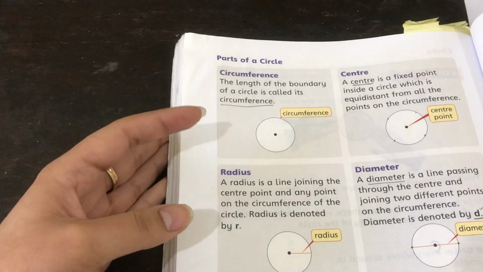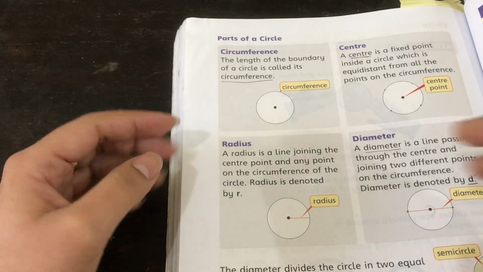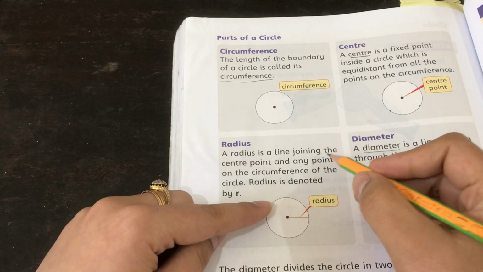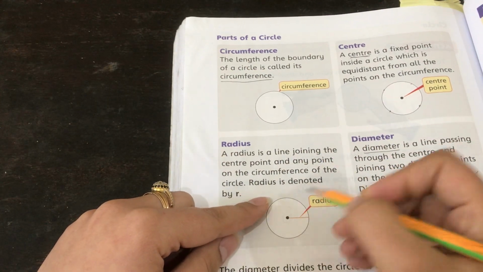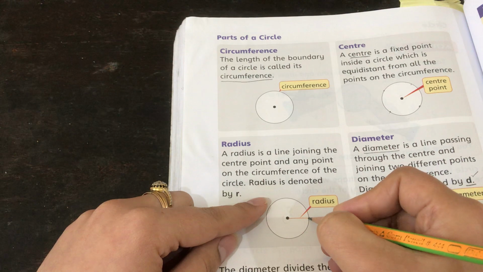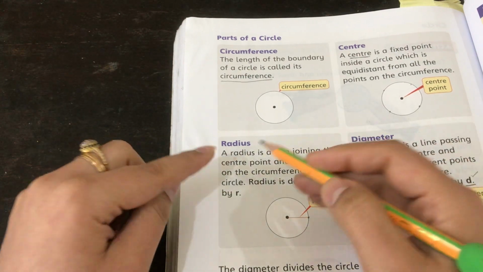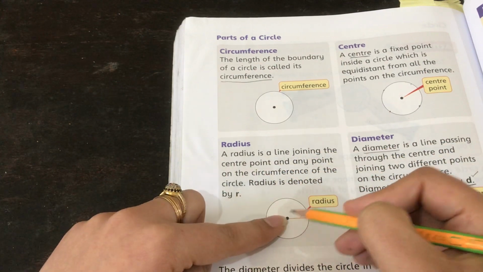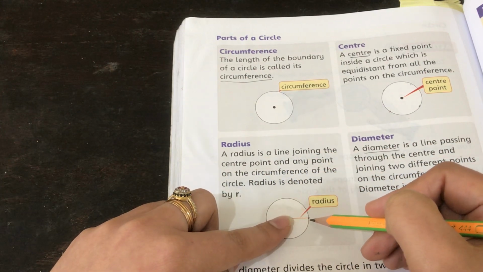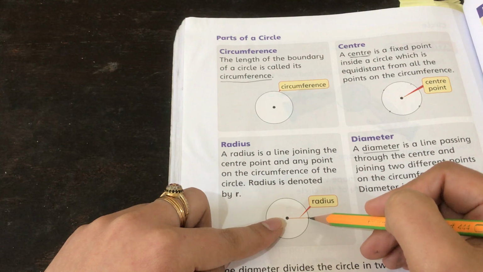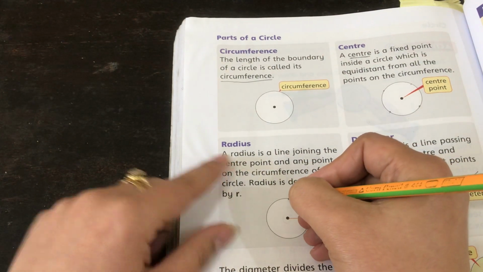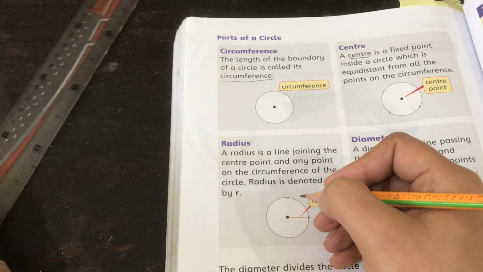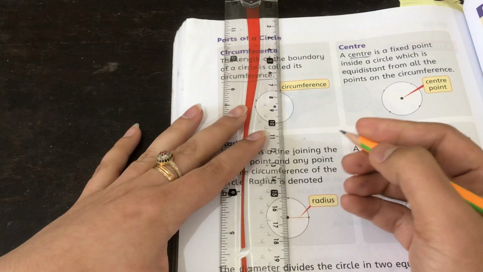The next part of a circle is called the radius, right? A radius is a line that is joining the center and any point on the circumference, right? A radius is a line that is joining the center point and any point on the circumference of the circle. This is called the radius. You can also draw it like this.